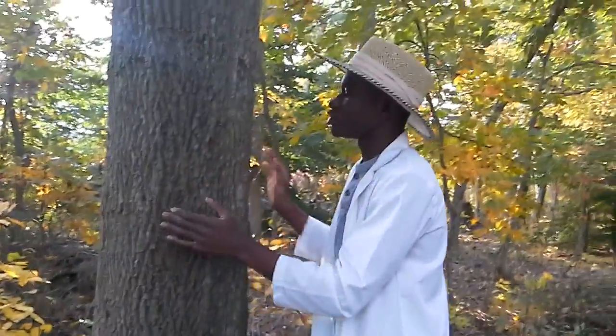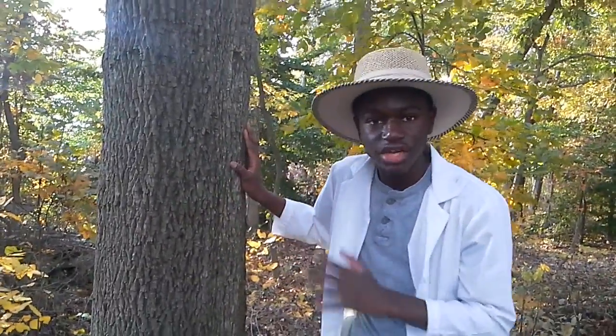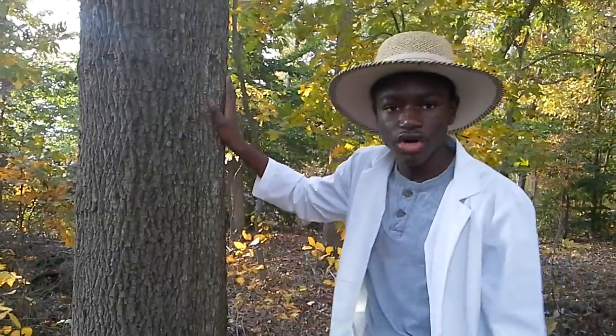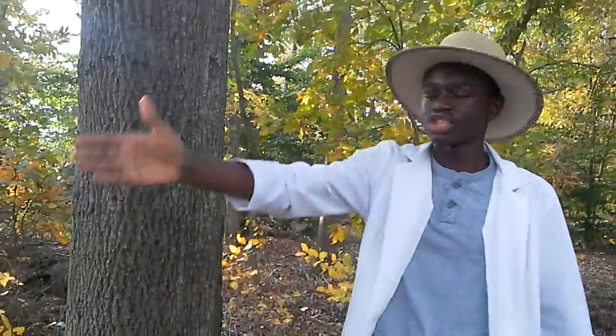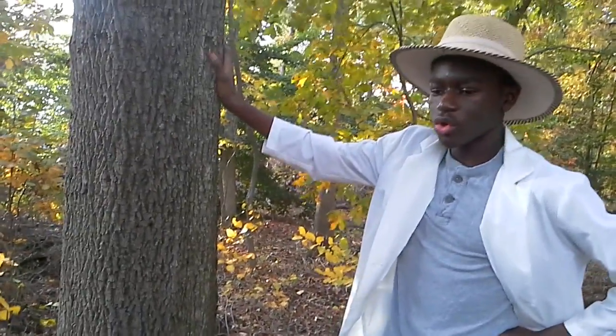Alright, this right here is a tree. All the outer trees in a forest are much like the cytoskeleton in a plant cell. So basically, the cytoskeleton makes the shape of the cell, much like how the outer parts of the trees make the shape of the forest. Now, after this, we'll go on to seeds. So follow me.